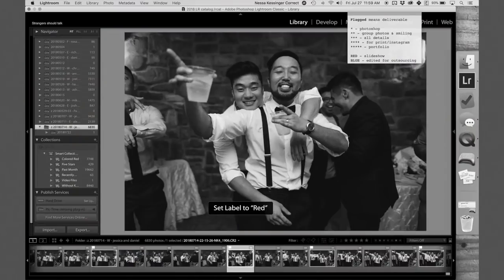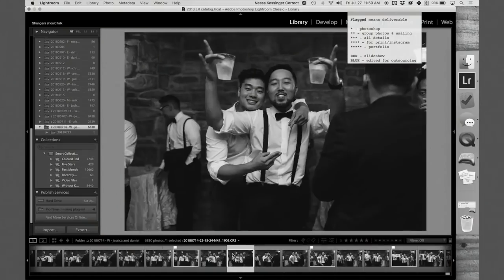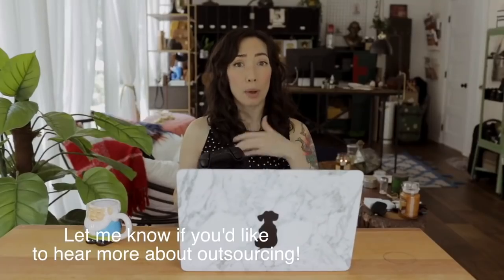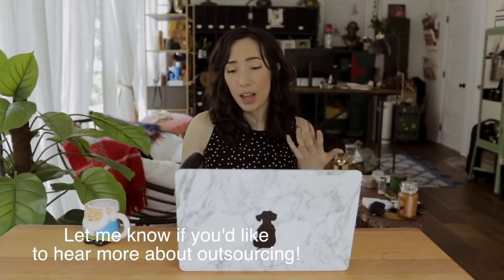Also, as I'm going along, I am going to be flagging things as red. I really like this image. Could be cool for a slideshow, so I'm going to flag it red. There are also going to be a couple images flagged blue. The blue label is going to be for my editor. So anything where I was having a hard time with the lighting and I don't necessarily want it to go into the slideshow, but I want my editor to know how to edit it, I'm gonna flag it as blue.